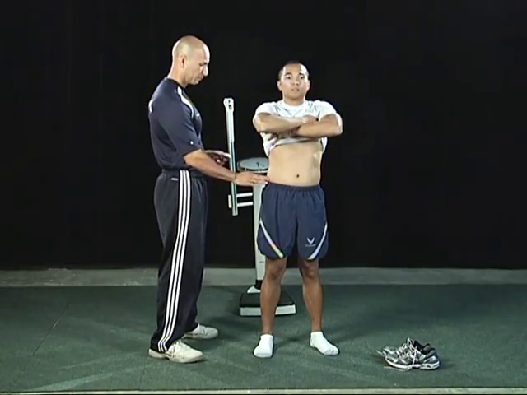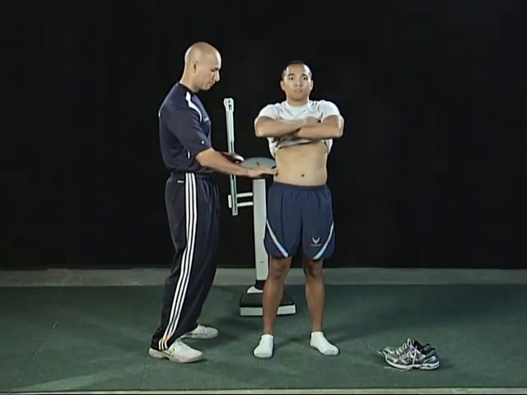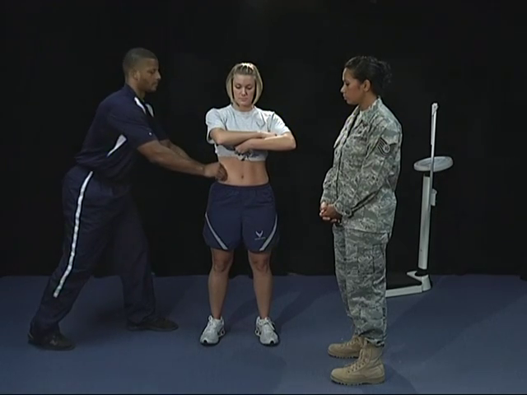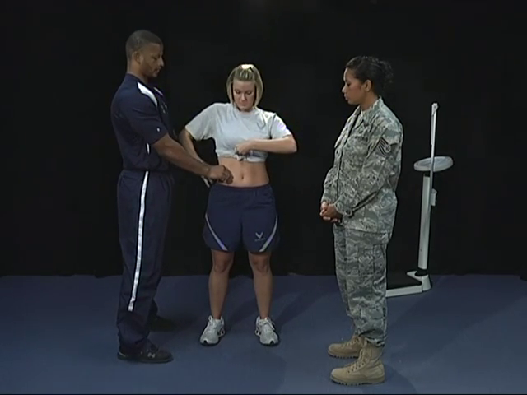Assessors conducting this measurement should be the same gender as the member. When an assessor of the same gender is not available, an observer of the same gender must be present.